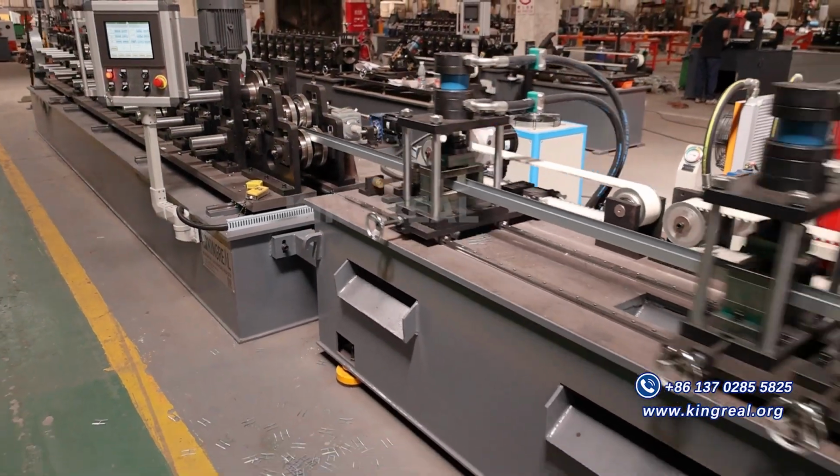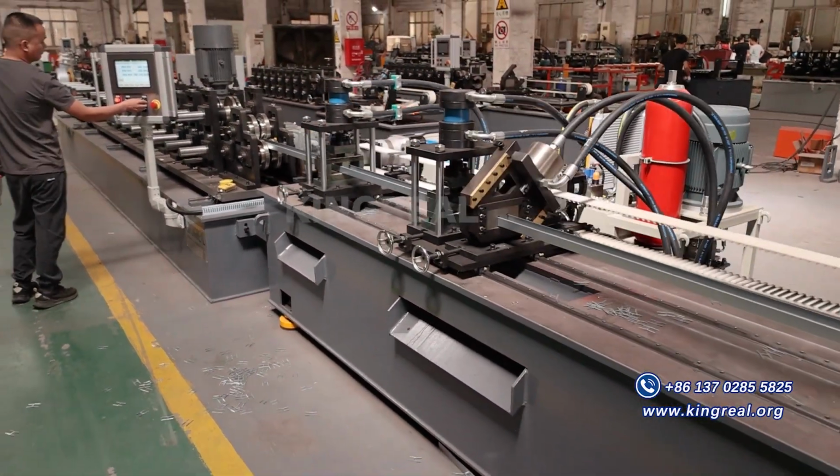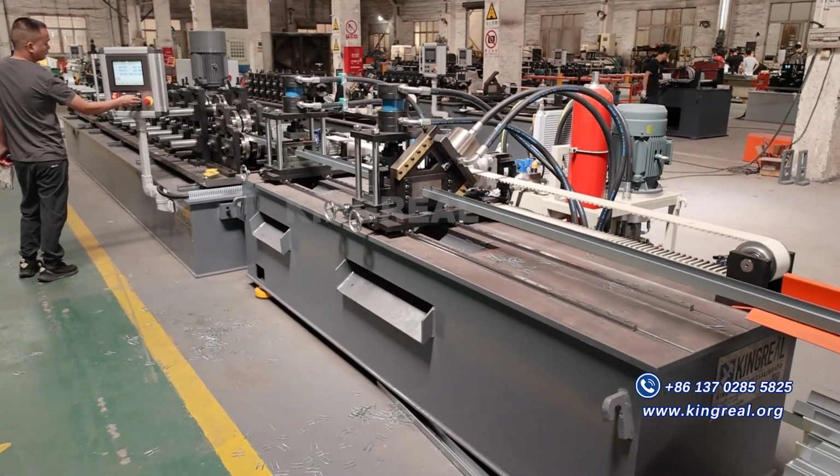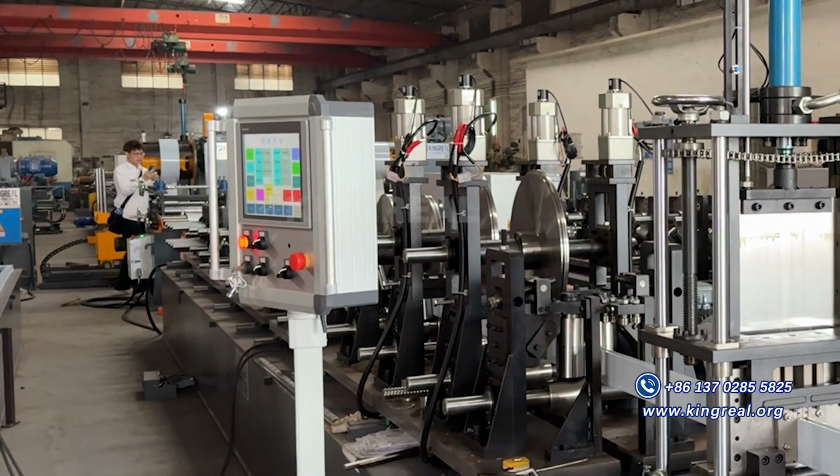In summary, the above is an introduction to all the different shearing methods in the molding machine. We can provide different design solutions according to your needs.